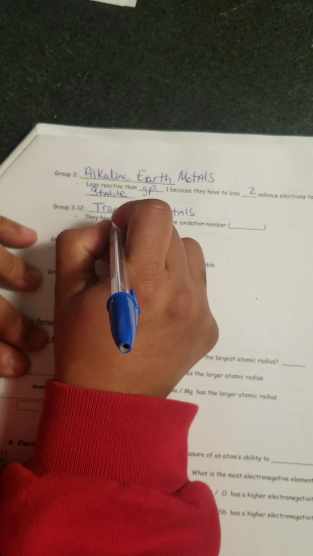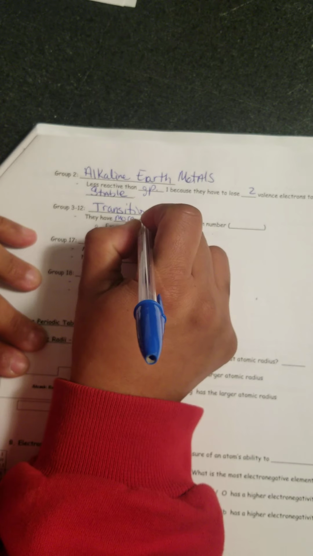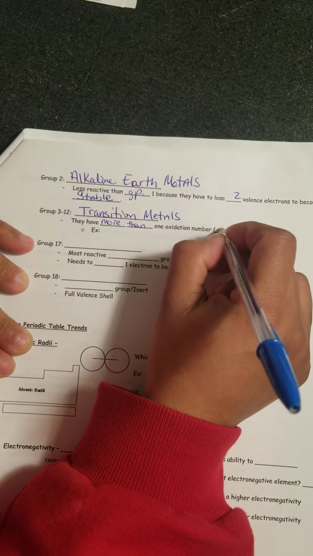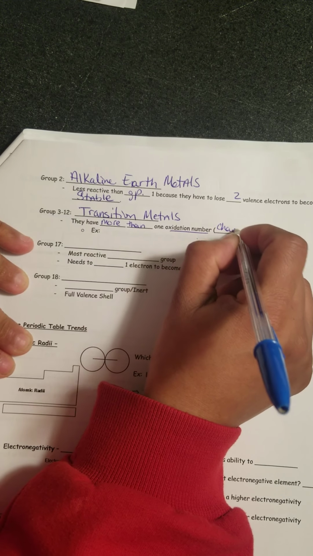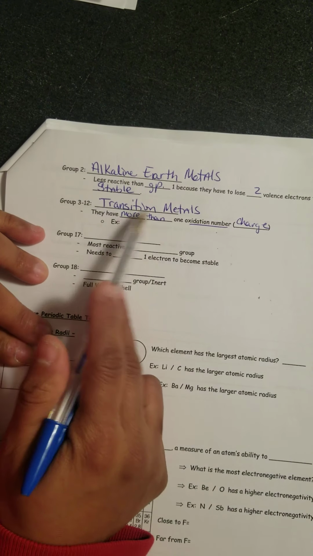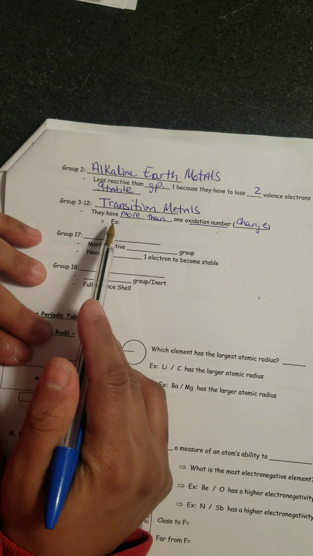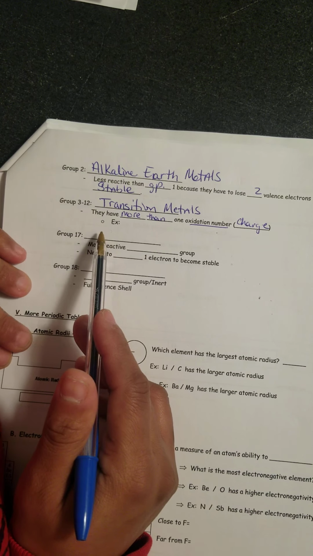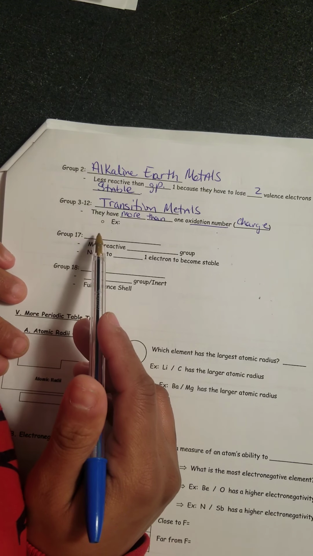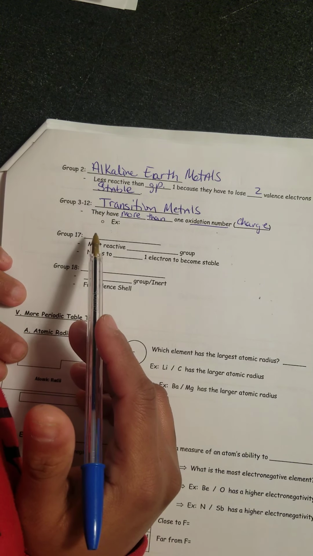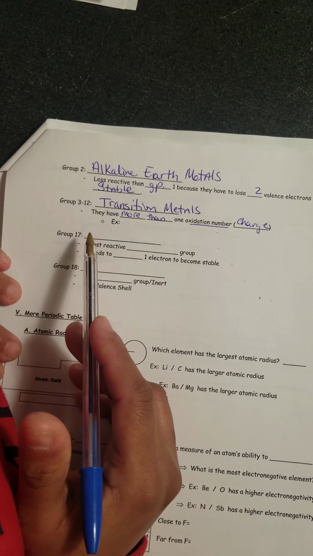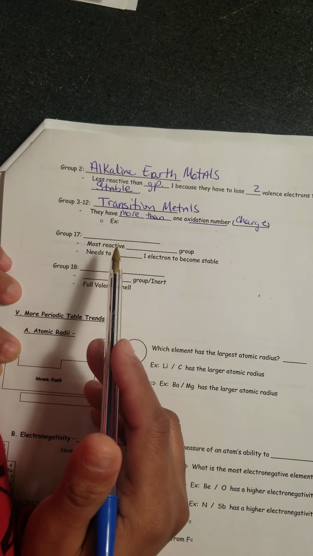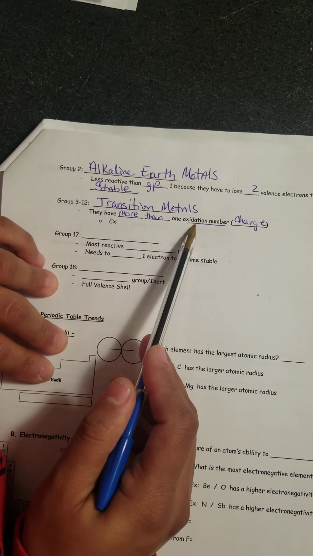And they have more than one oxidation number. Remember that oxidation number is the charge. Depending on who they bond with is going to determine their oxidation number. So, you know, gold, silver, some of these weird ones that we have in the middle, copper, zinc, and mercury, they can have more than one oxidation number.